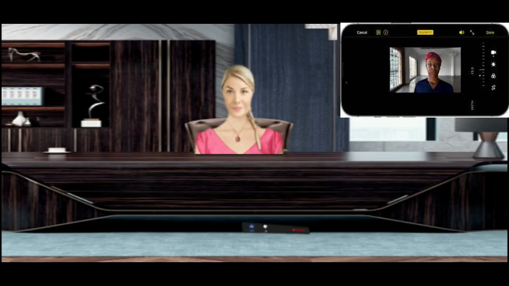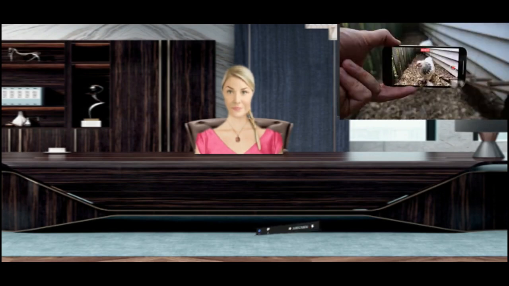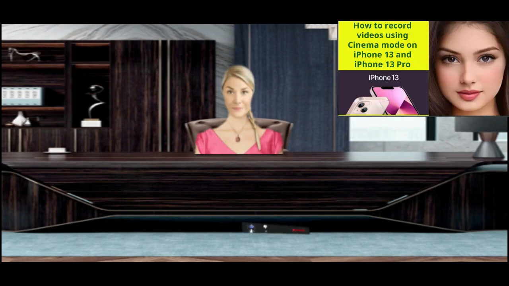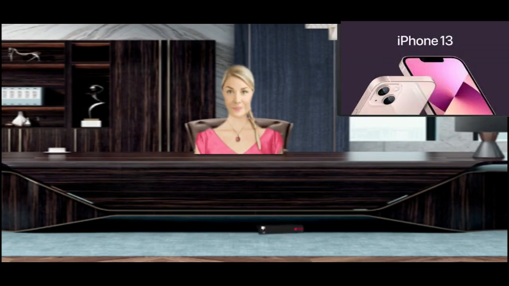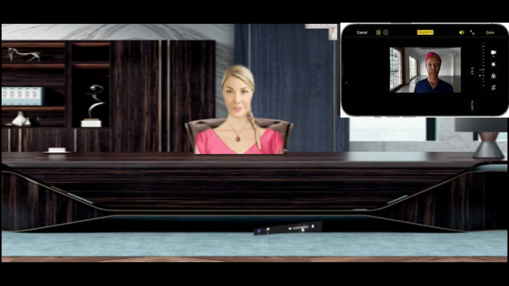Step 6. You can also adjust the depth of field by tapping the depth control button in the upper left corner, denoted by F, and dragging the slider that appears on the right side. The depth control button is marked with the letter F. Step 7. Click Done to save the changes.